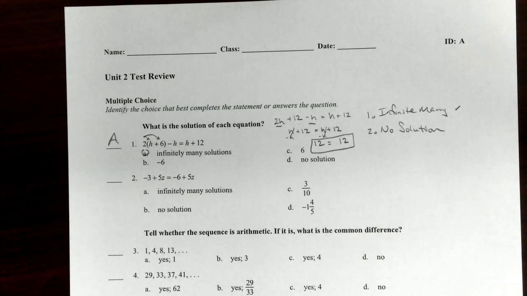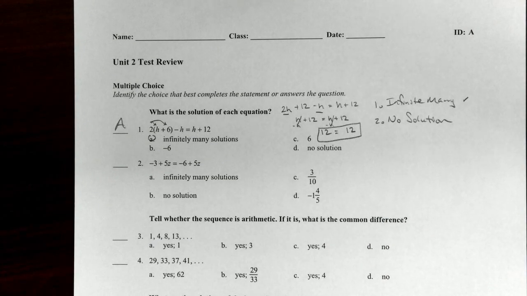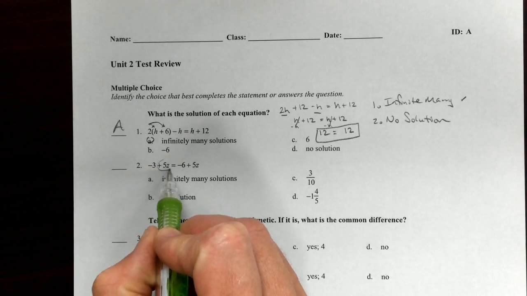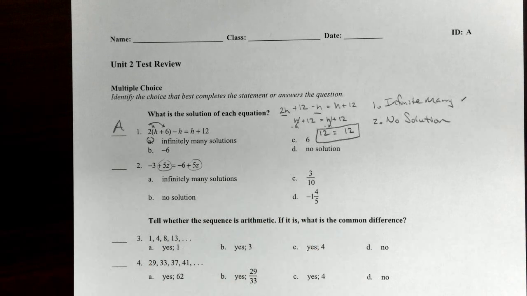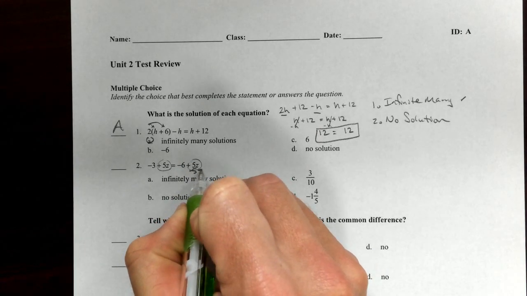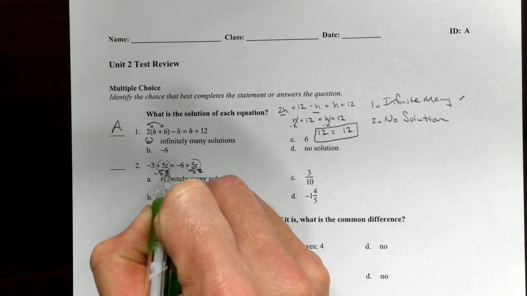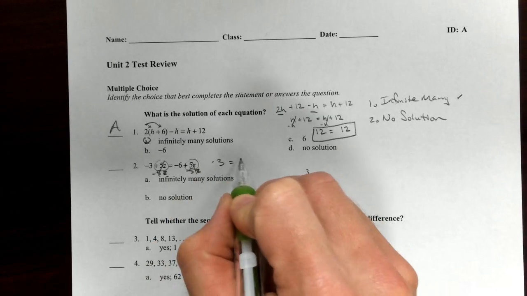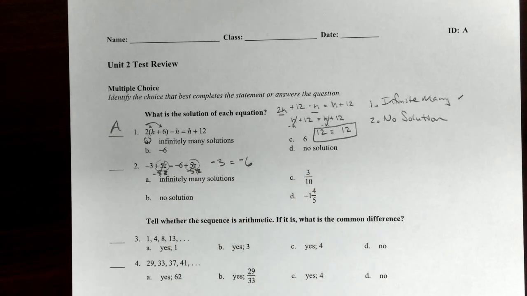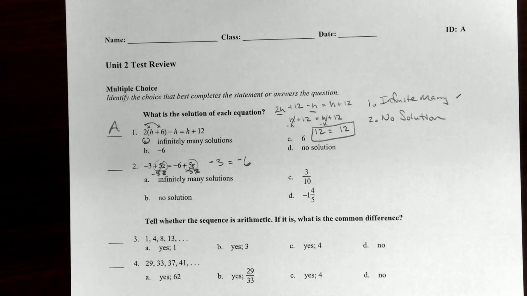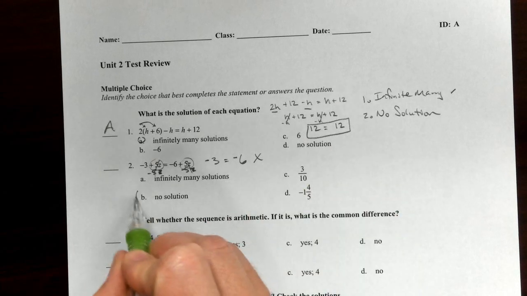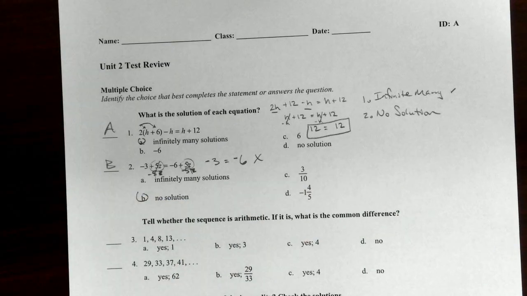Okay, so let's go to number 2. Number 2, I've got negative 3 plus 5z equals negative 6 plus 5z. Once again, I see I've got a plus 5z over here and plus 5z right here. I need to move one of them, so my operation would be to subtract 5z on both sides. That cancels out. You get negative 3 is equal to negative 6. Well, negative 3 is not equal to negative 6. So once again, my variable canceled out, but my statement is false. The answer is no solution.